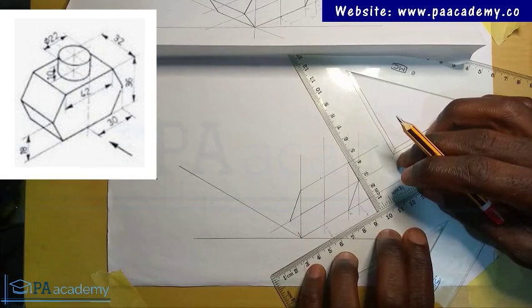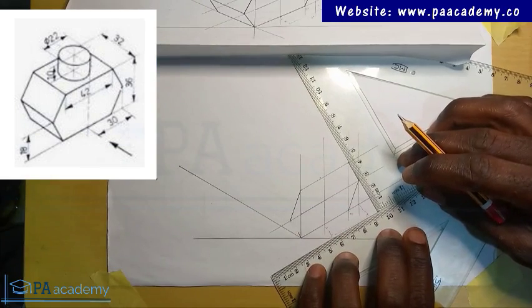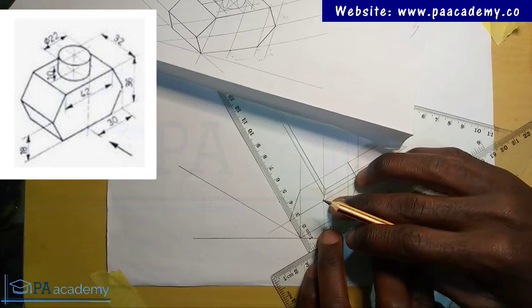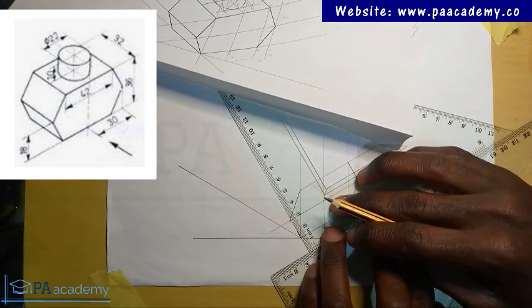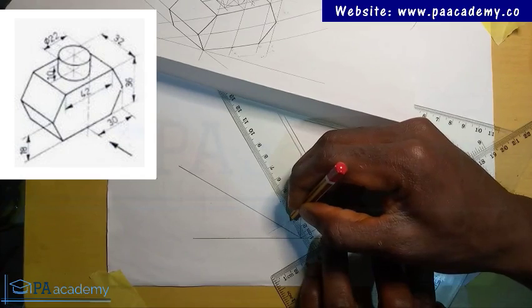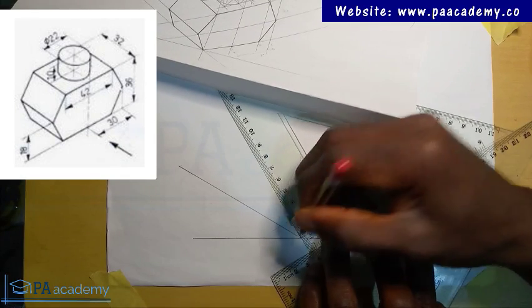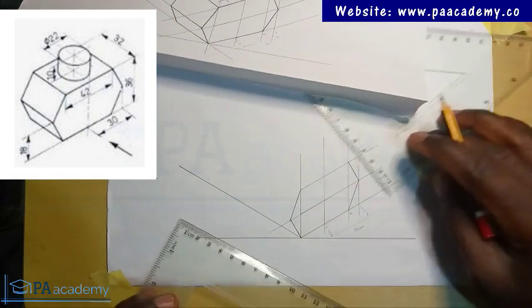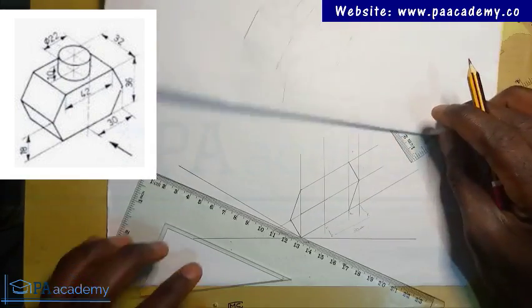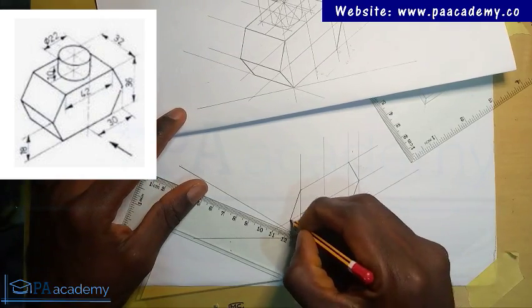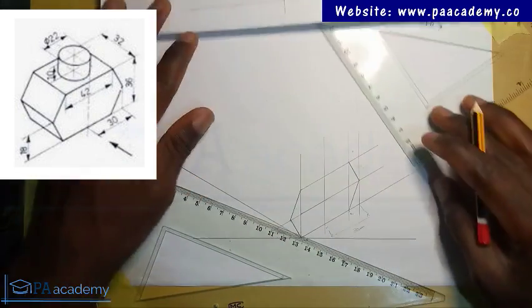You also have to make sure that the lines are parallel. So with that being done, this is more like the point of intersection here.